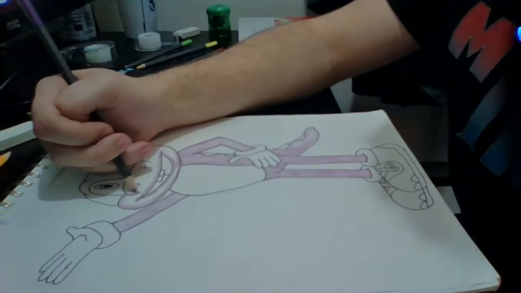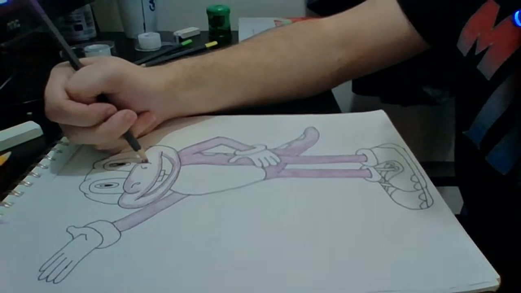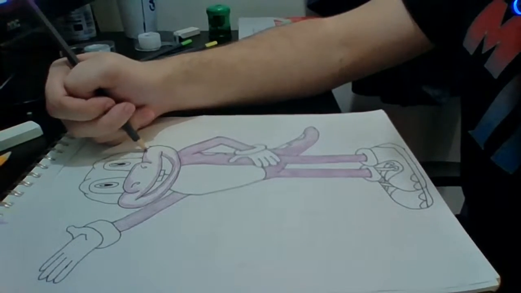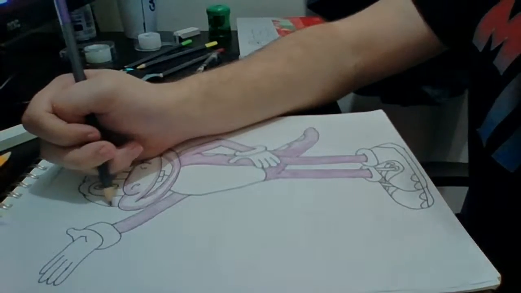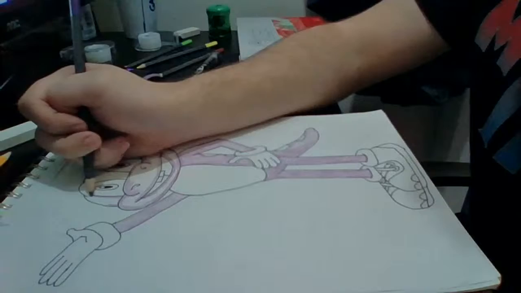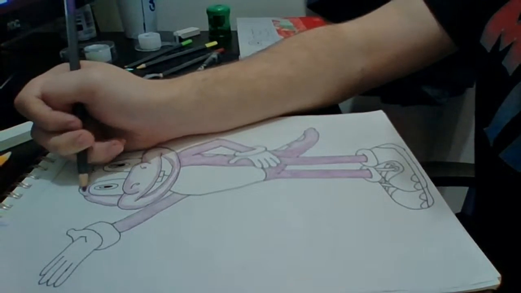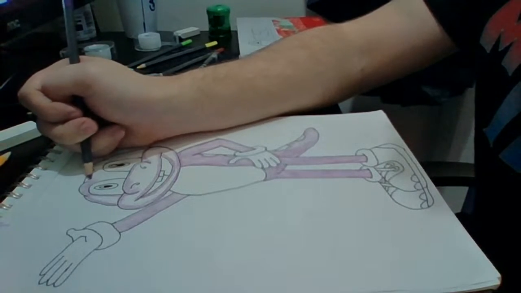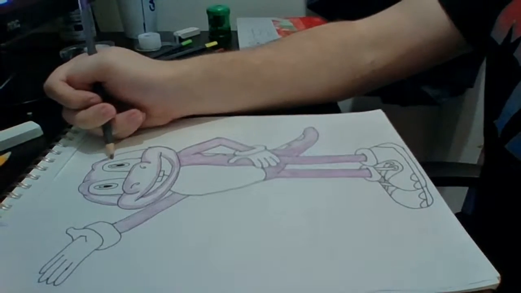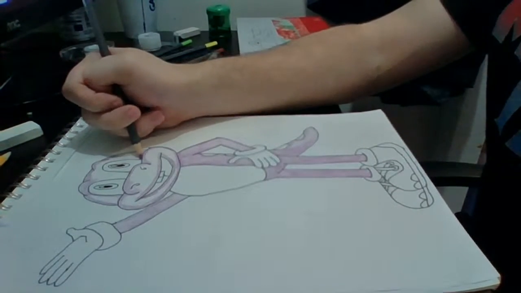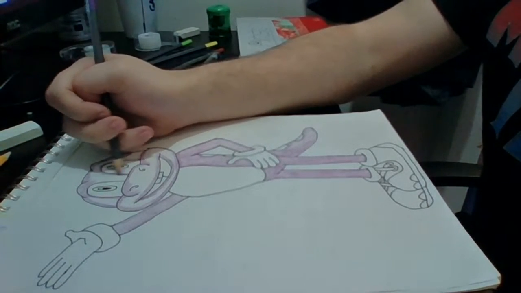Like I said, I probably will do a basic shading for this guy once I finish the base color. This is quite a project. All right. Most of the character is purple, so when we're done, you'll be like, okay, there's Barney.